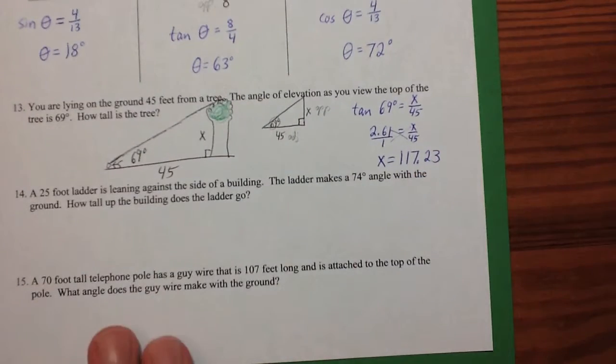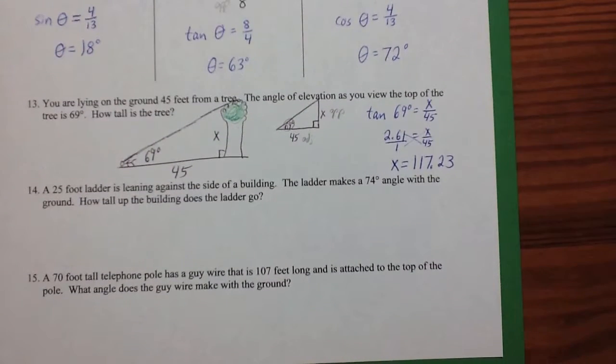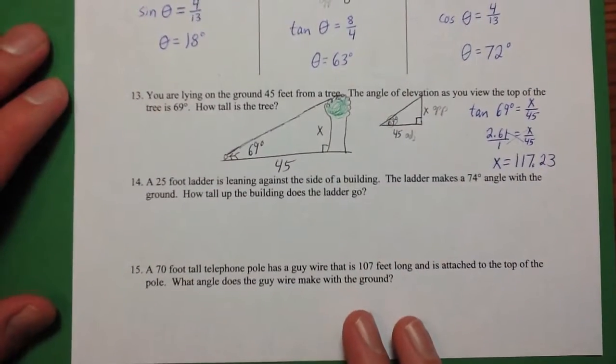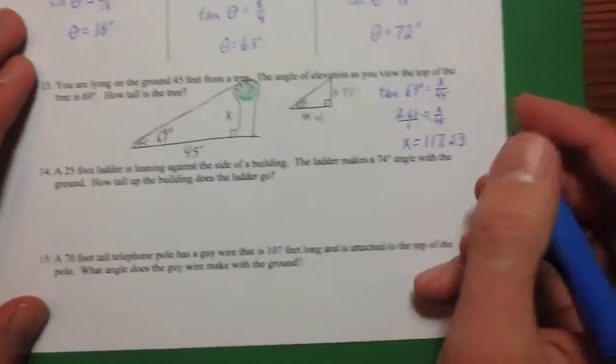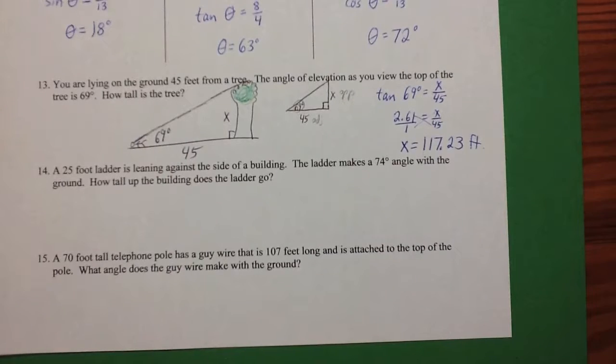There we go. I'll start talking again. 117.23 what? I'll just say a number. What does it mean in the context of a problem? Well, I'm lying on the ground looking at a tree. I'm 45 feet from the tree. We're dealing with feet here. This is how tall that tree is. It's a pretty tall tree. Okay?